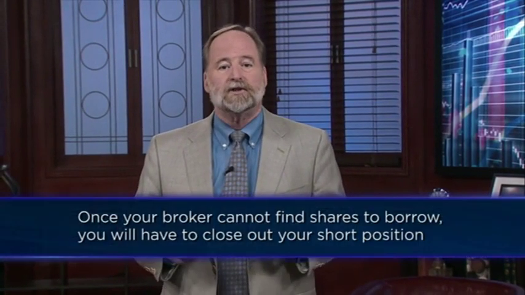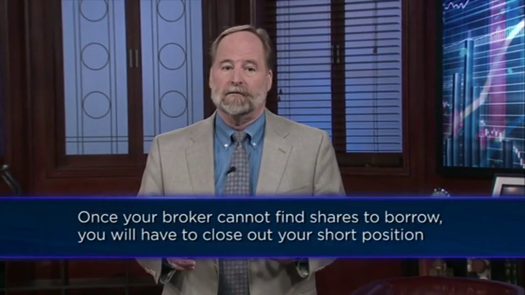There are times when no one is willing to lend shares anymore, since perhaps they all want to sell. In that case, you will not be able to maintain your short position. Once your broker cannot find shares to borrow, you will have to close out your short position, and that might be at a loss.